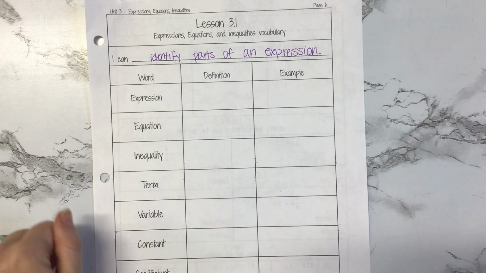And guys, knock on wood, I think I finally have our I can statements able to fit in one line this unit. So, go me.